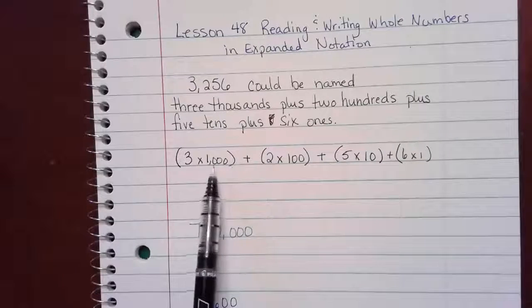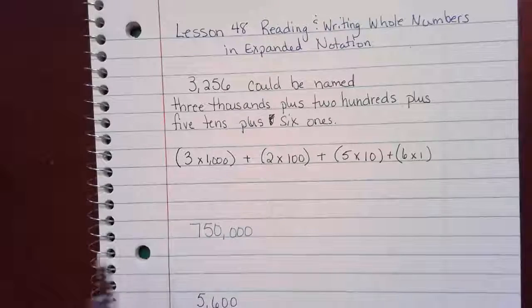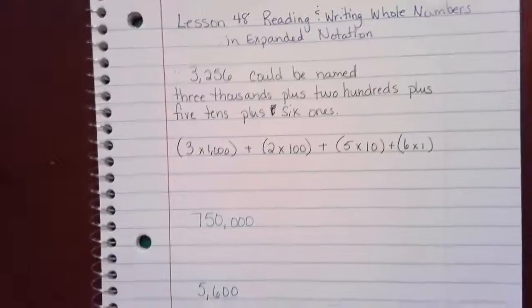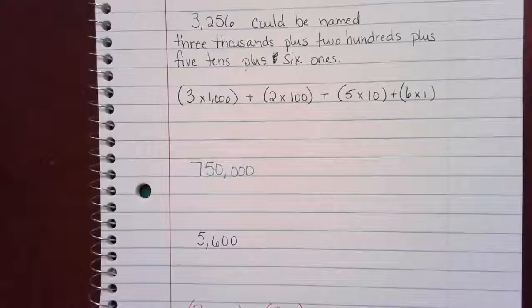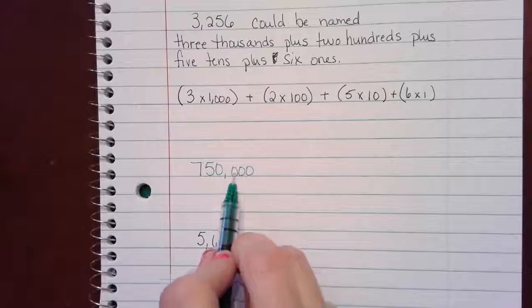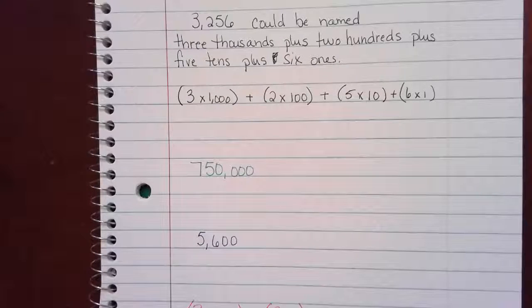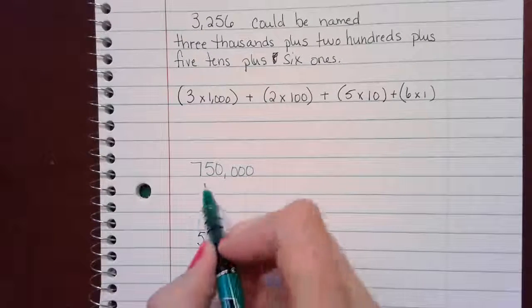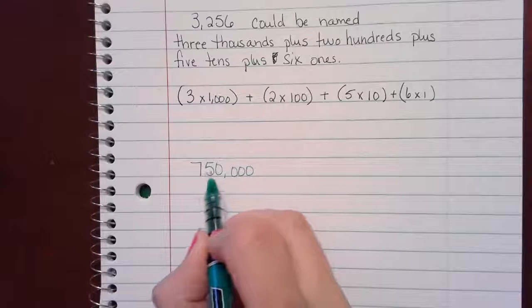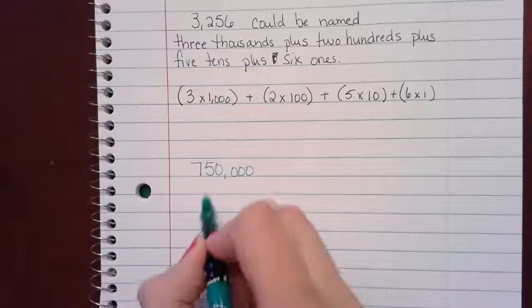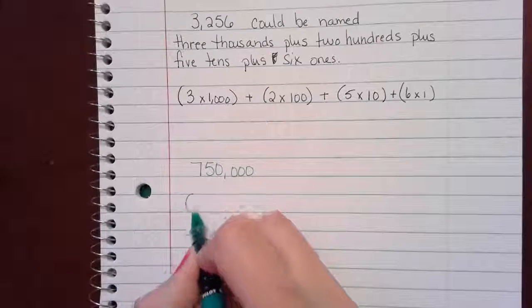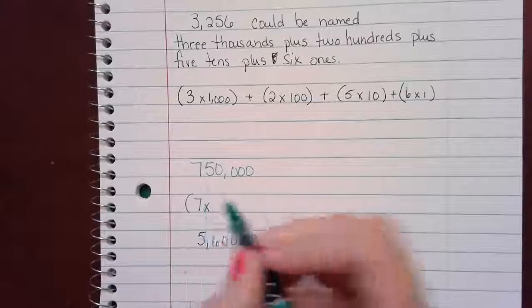So we can see the value of each place in the place value line. So let's come down to 750,000. When you have all of these zeros, anything times 0 is 0, so you don't need to write it when you do expanded notation, but you do need to write the value of the 7 and the 5. So we have 7, and we're going to see what the place is.